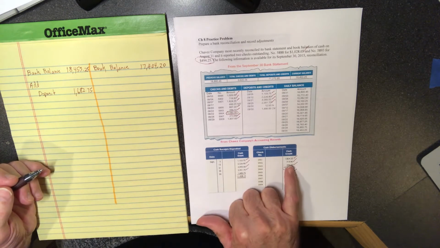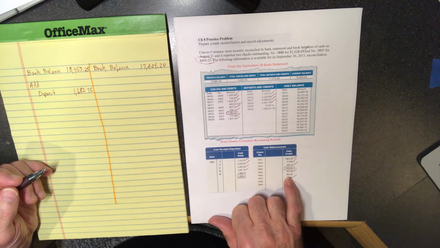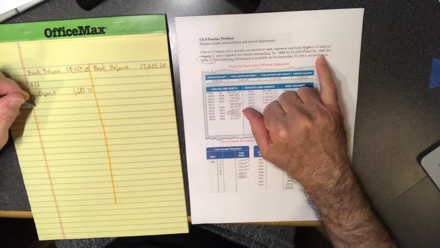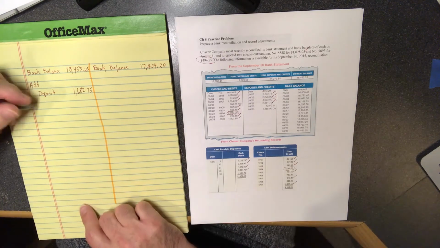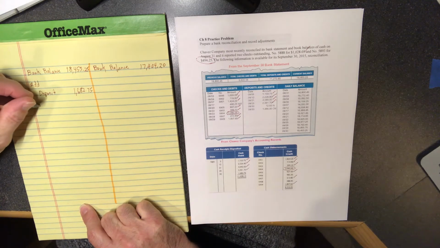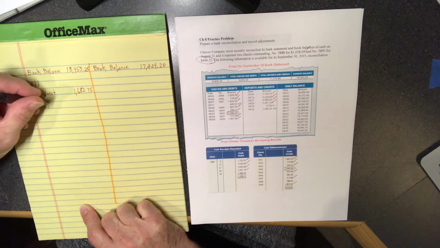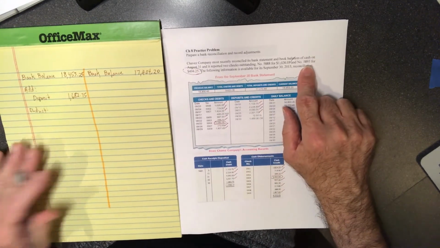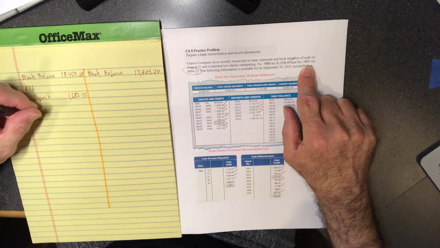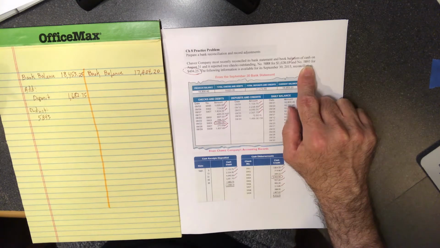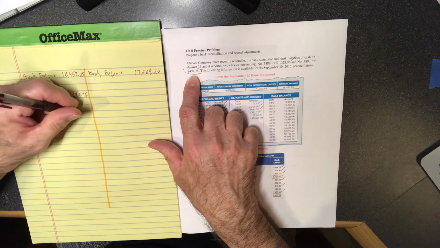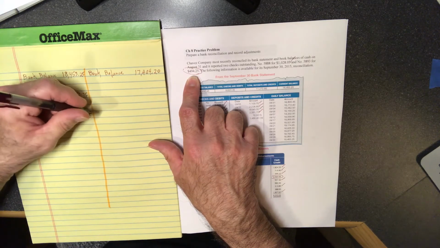Alrighty. Any checks that I have written that the bank does not know about, I need to take care of that. So I'm going to add this check here that's still outstanding. So any checks that are still outstanding, I need to take those out. So I need to deduct any checks I have written that the bank does not know about. So I start with this check right over here, check 5893. And that check was for $494.25. And I'll subtract that.